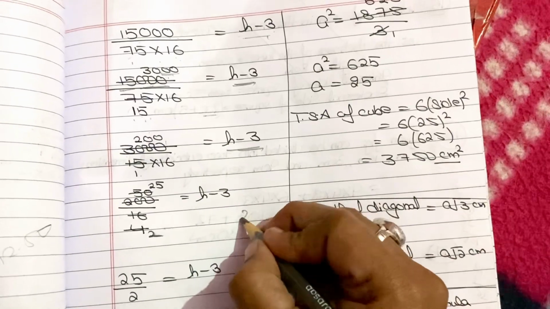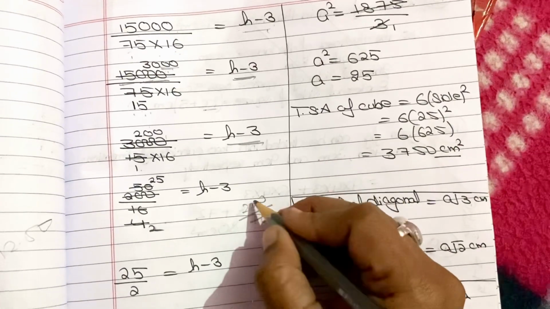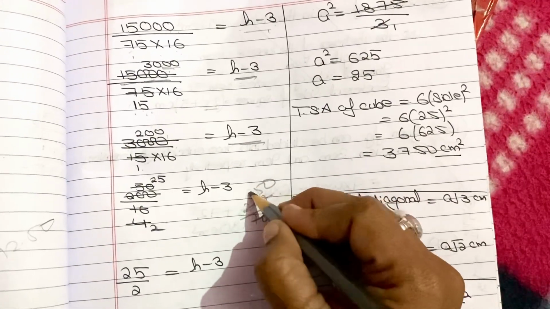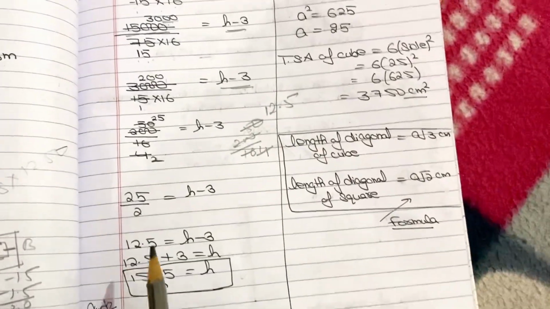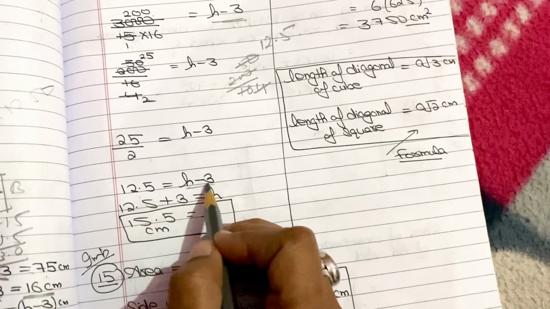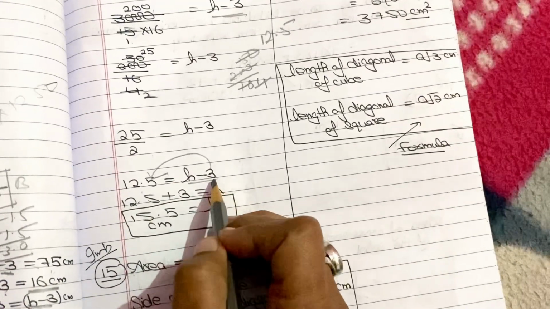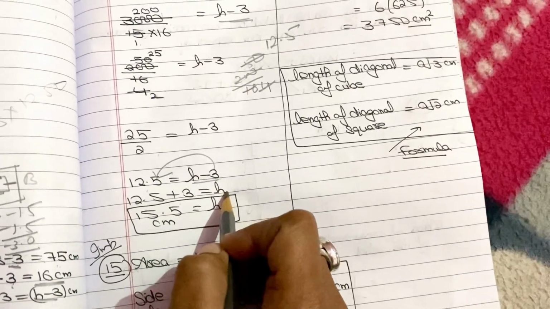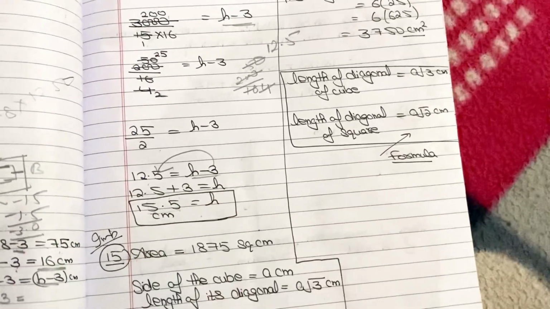Then divide 200 by 16. We can use 4's table. 4 fours are 16, 4 fives are 20, 0. Then 4 ones are 4, 4 twos are 8, 12.5. So clearly we have 12.5 is equal to h minus 3. Shifted there. 3 is going to shift there. 12.5 plus 3 is equal to h, which by addition becomes 15.5 centimeter. Clearly?